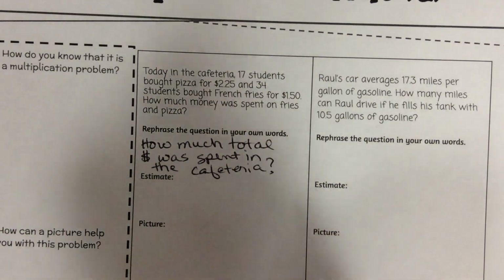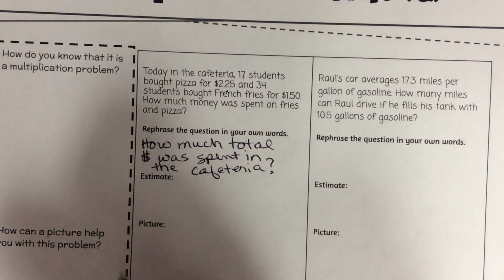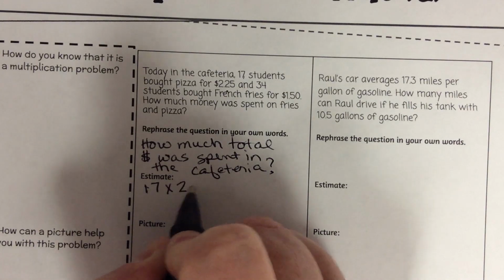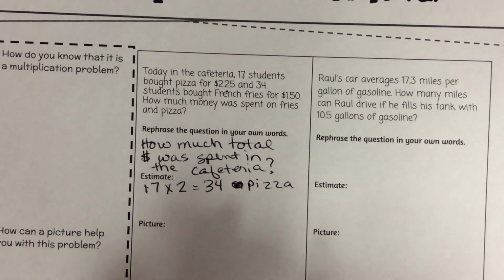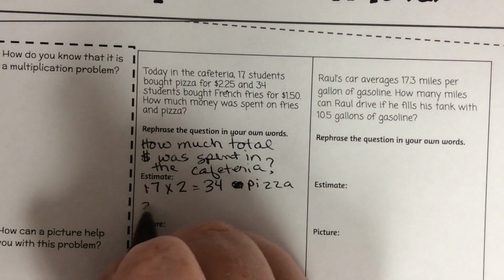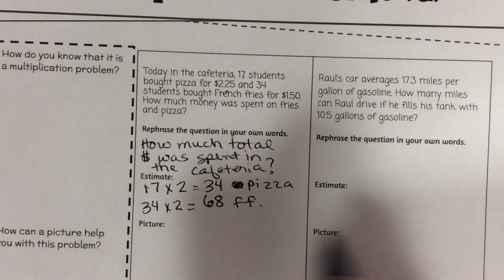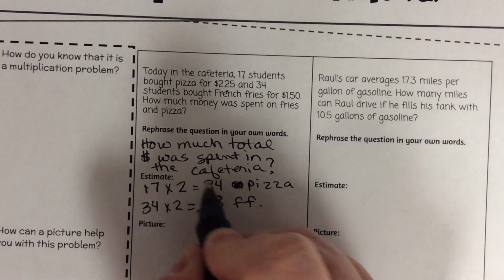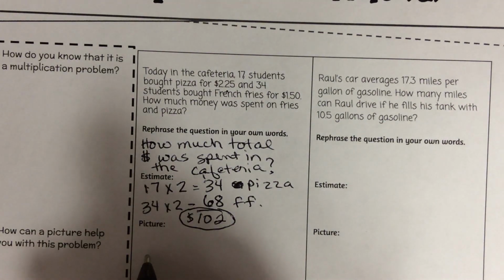Now, my estimate. What if I said, let's round these. 17 students bought pizza for $2.25. So I'm going to say 17 times 2 is 34. That's how much money was spent on pizza, right? Now, we rounded that one down. I have 34 students bought French fries. Well, 50 cents says round up. So I'm going to say 34 times $2 is $68 on French fries. When I get a total here, $102 is my estimate.